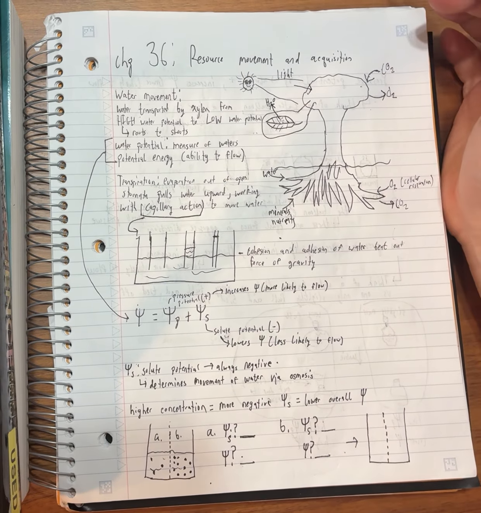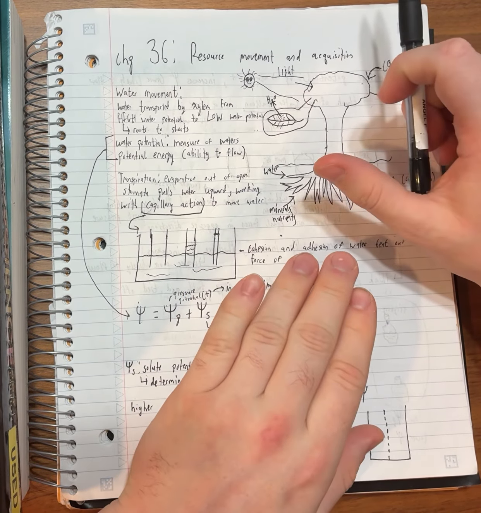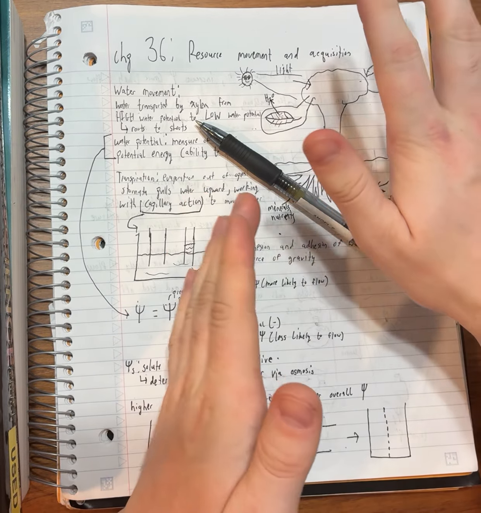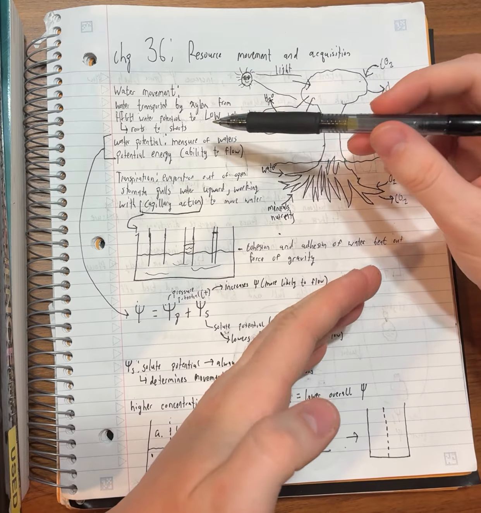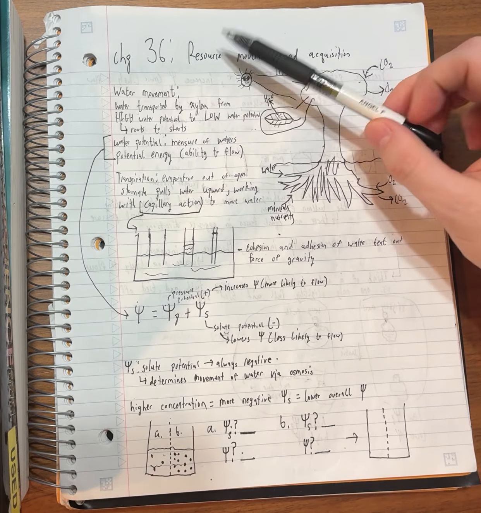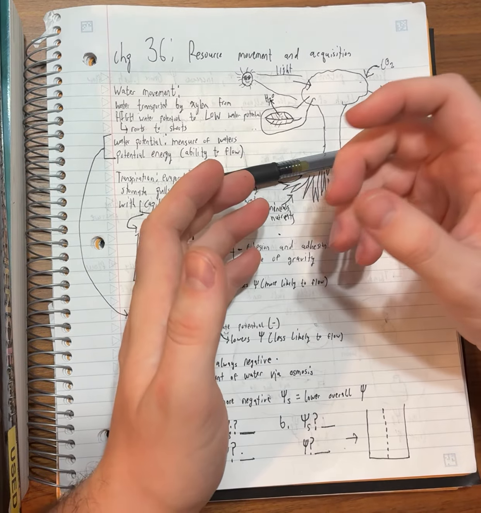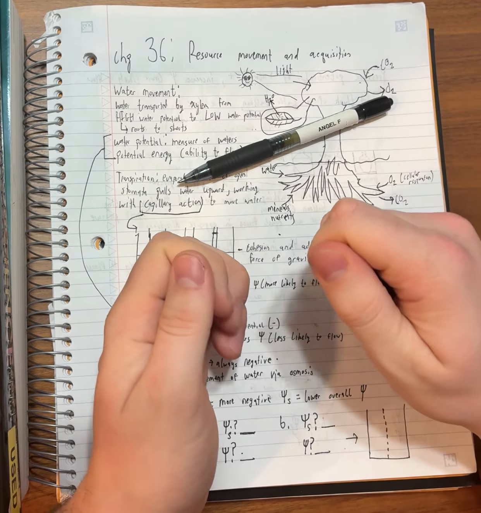So I just used the word water potential. What is water potential? Think of water potential as a measure of how badly water wants to flow out of a system. So it technically is the measure of water's potential energy. I think of that as the ability of that water to flow. You can imagine if I take a balloon and I fill it really full with water and I tie it off.